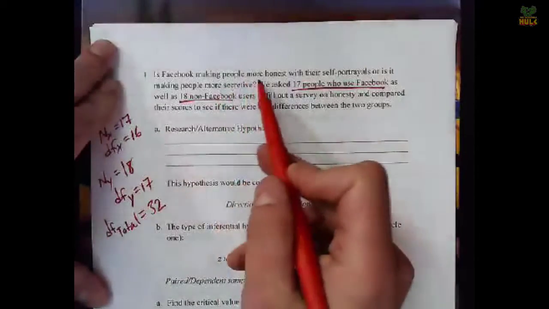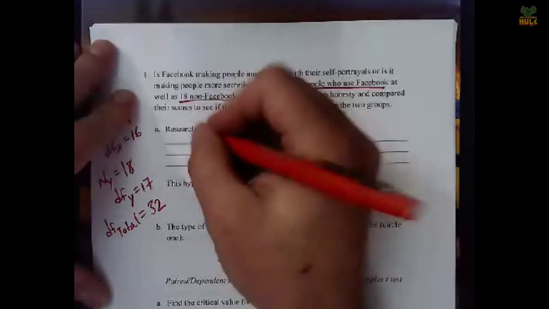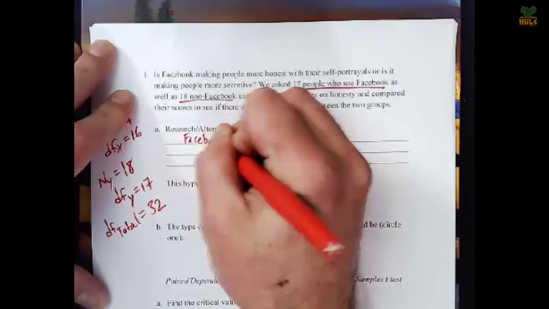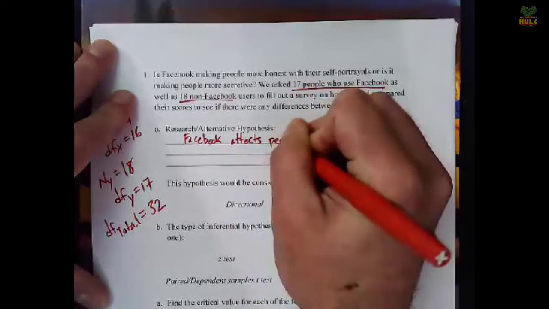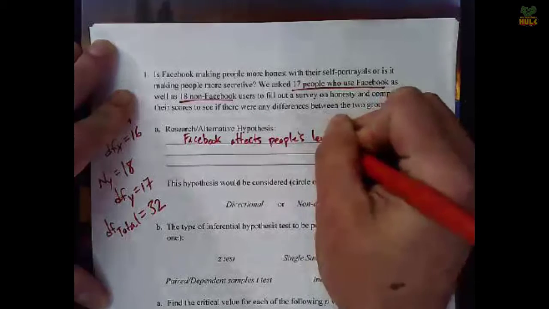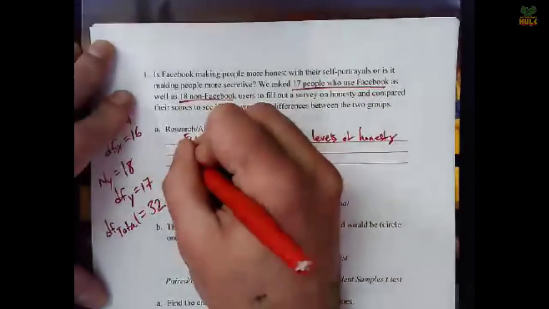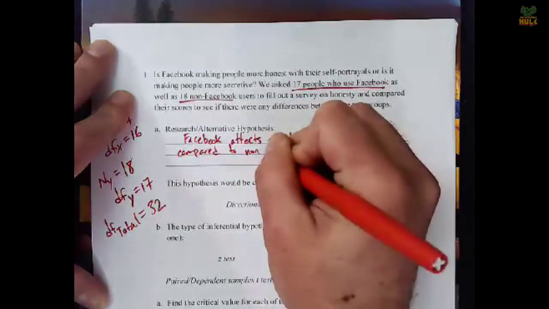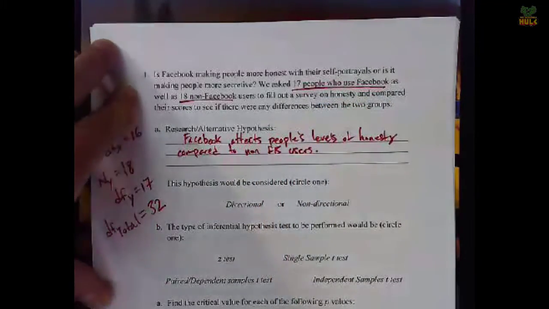Okay, what's our hypothesis? Well, they say, is it making people more honest or is it making them more secretive? So they're really looking for both directions here. So we'll say Facebook affects people's levels of honesty compared to non-Facebook users. Okay, something like that.